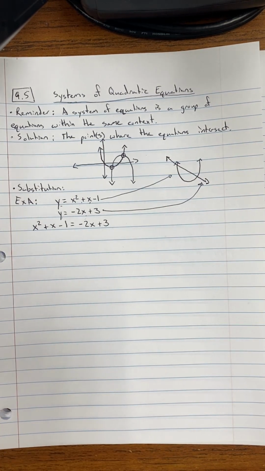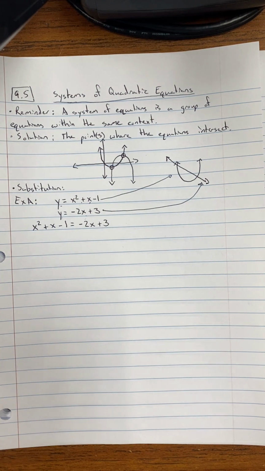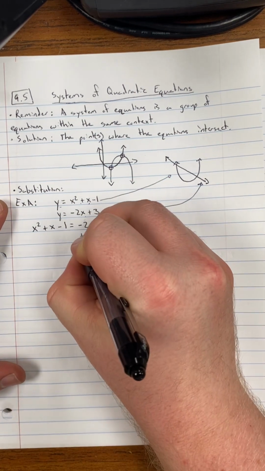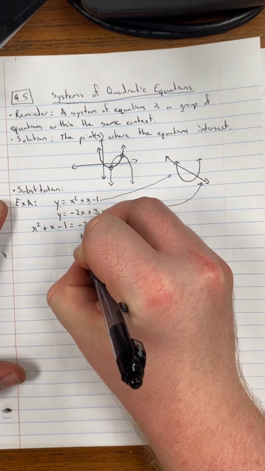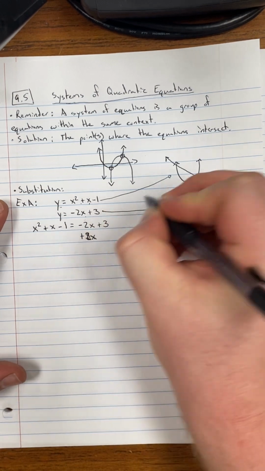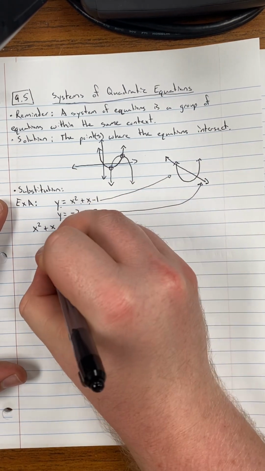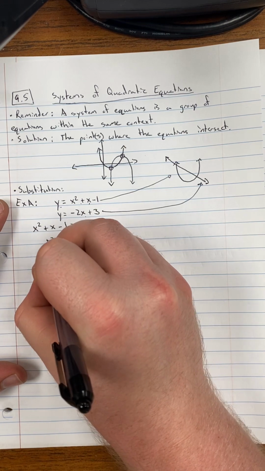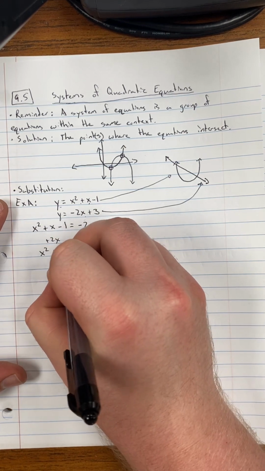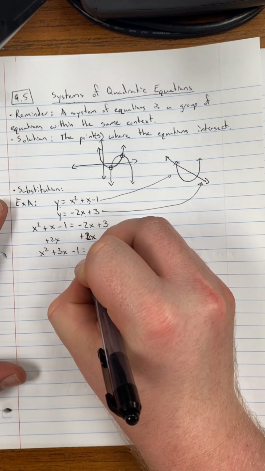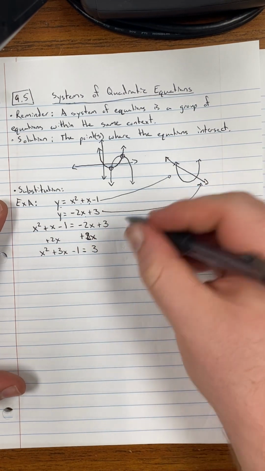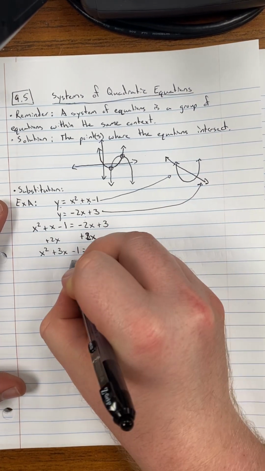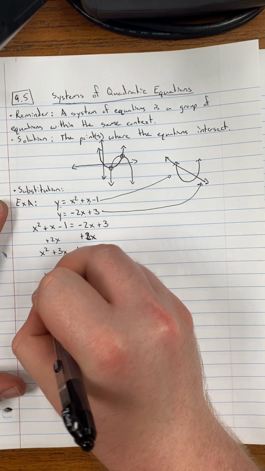Now I've cut the middleman out here. I can just solve for x. Notice that the y is now missing, which means I don't have to worry about the y, and I have one variable, so I'm just going to solve for that one variable. So I'm going to, oops, not 3. Add 2x to both sides, and it's going to help get rid of this right here. So it's going to give me x squared plus 3x minus 1 equals 3. And then my last step is going to be to subtract 3 from both sides.